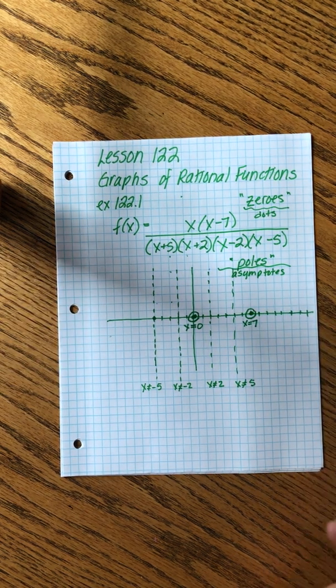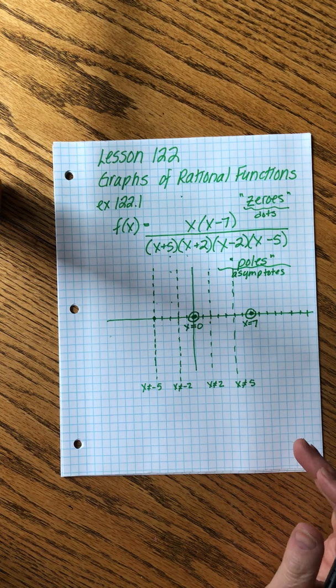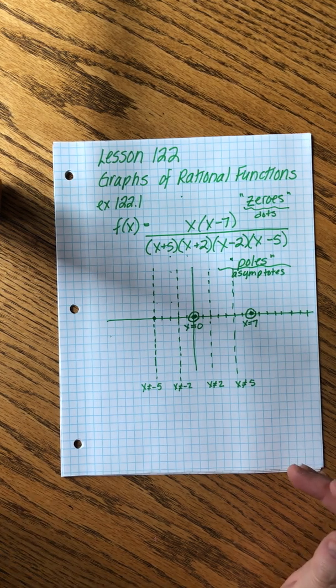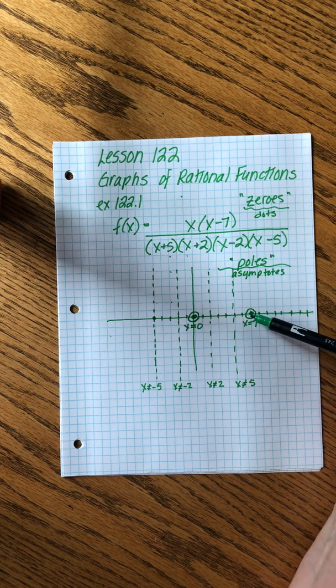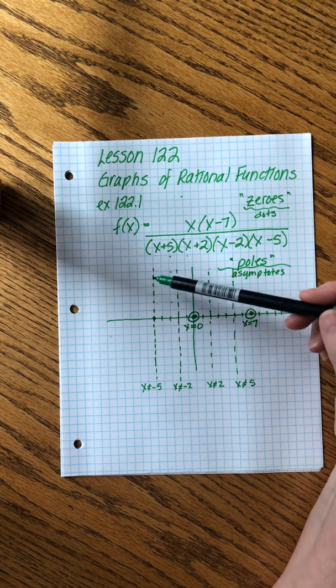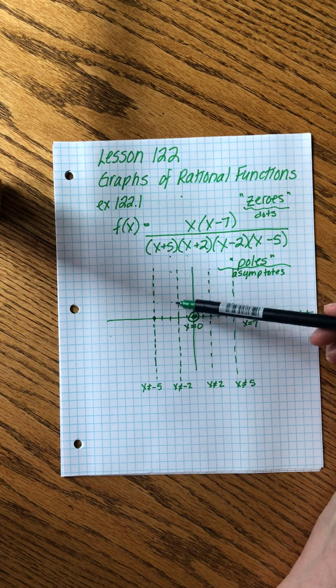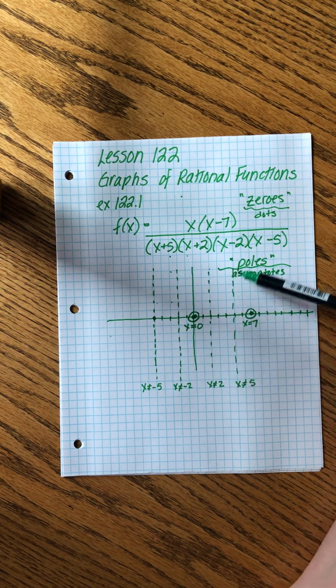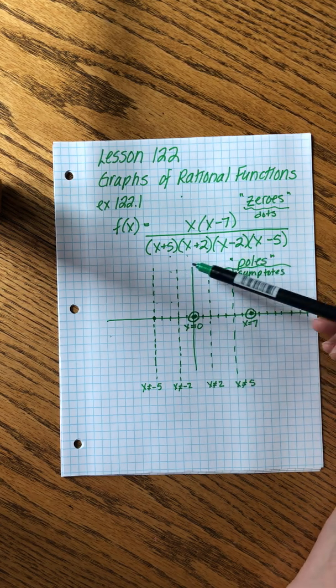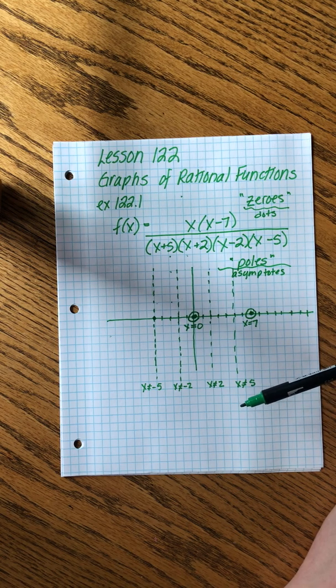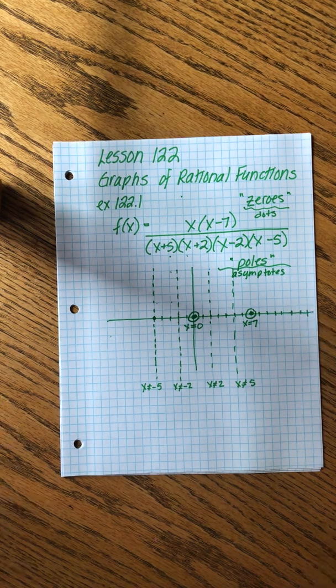Okay, so now we've got some key places marked in our graph. The zeros give us what are going to become crossing points. The poles give us no-fly zones. I often think of it as our no man's land. We cannot let our graph cross over those dotted lines. So, how are we going to actually draw the graph? We've got some guides in place.